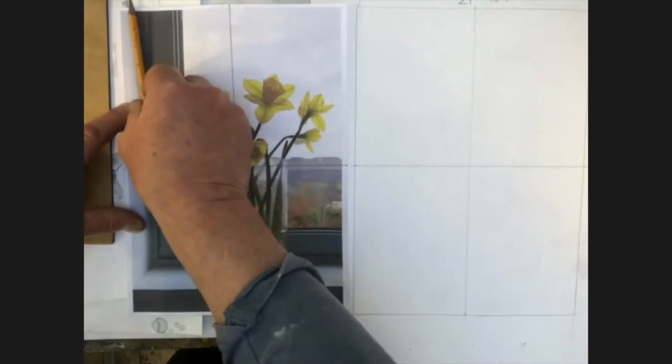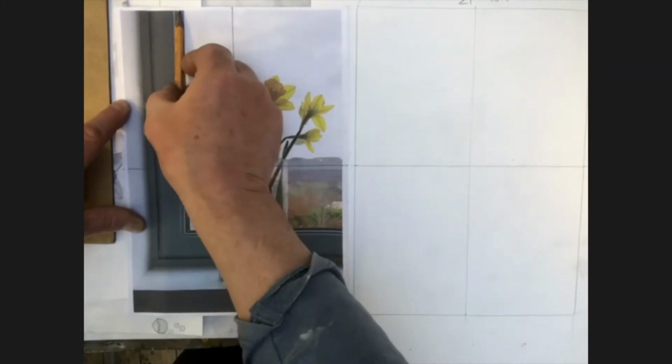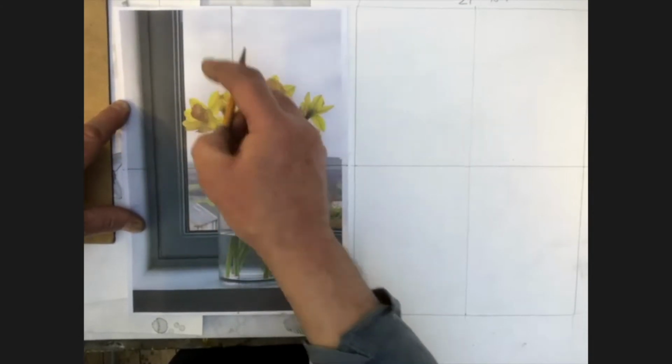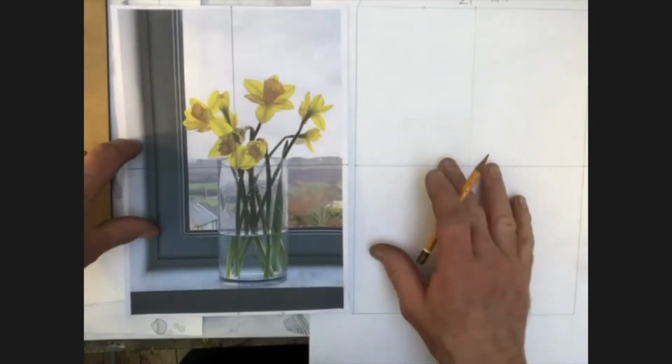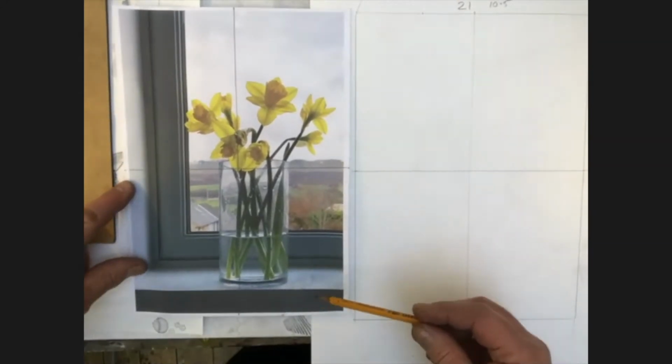And this part of the window frame, it goes a bit further than halfway across that section there. So I'm going to put it about there, okay? Make a wee mark on my drawing about there. And with this one, it's perhaps a wee bit easier.